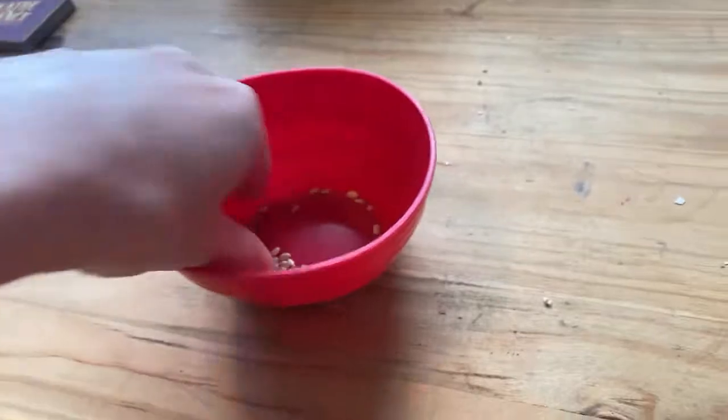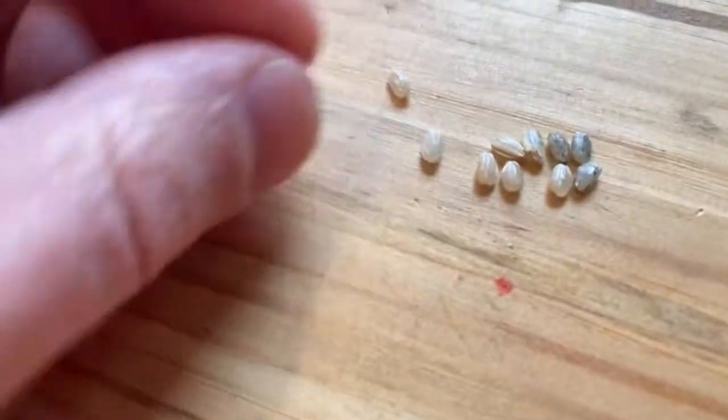And I looked and I deliberately went for ones that were marked, so I'm going to do that again.